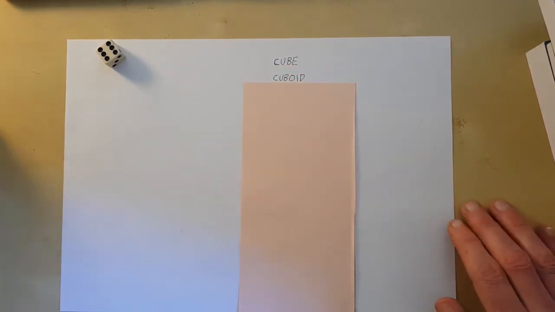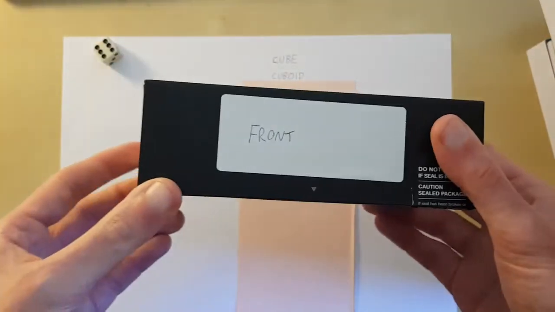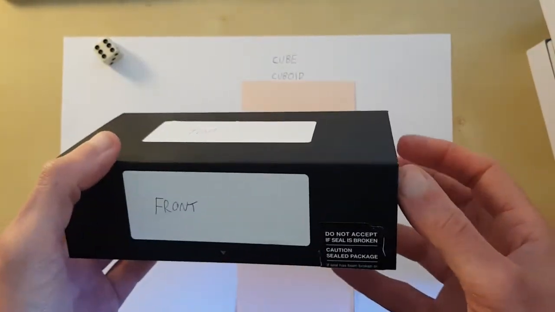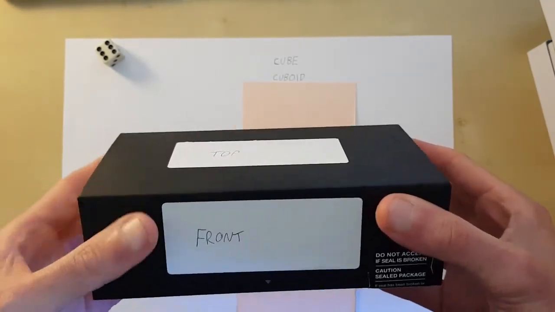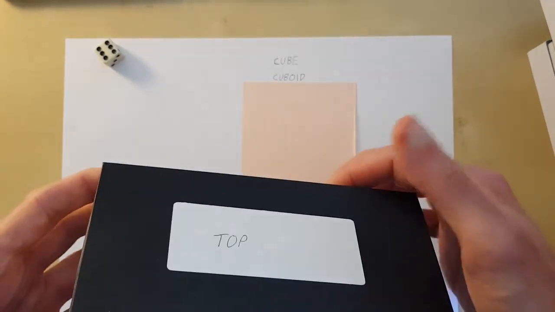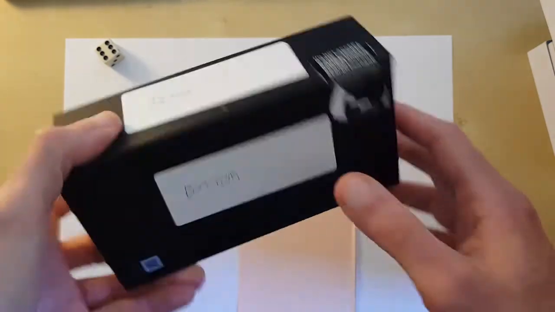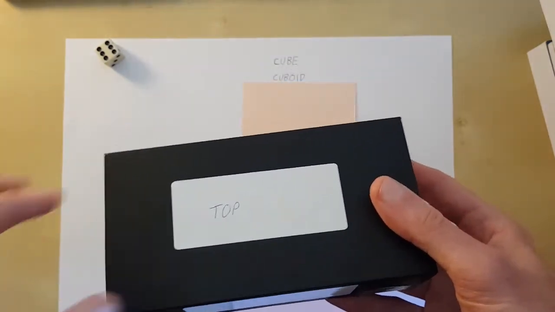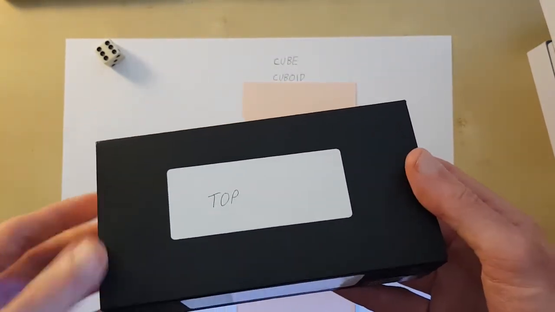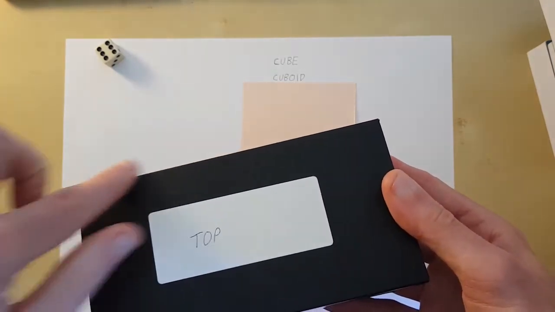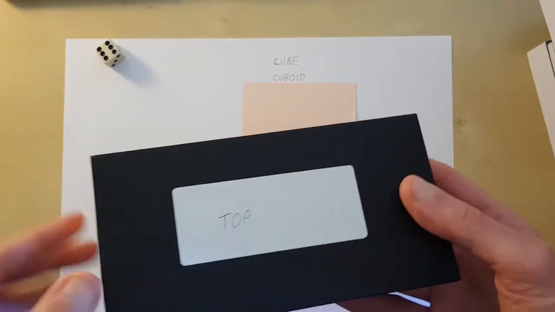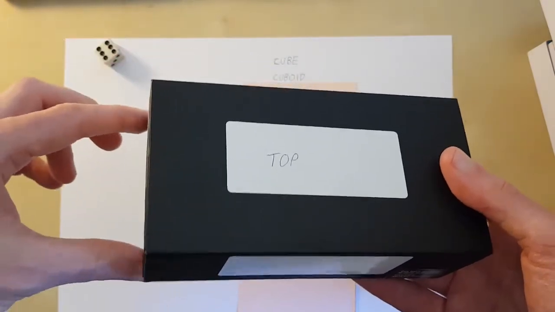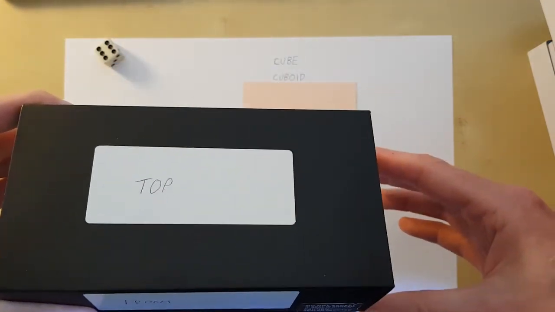And I've got an example here from a previous video, and it's a kind of box shape. So each of its 6 faces is a rectangle, and similarly it's also got 12 edges where they meet, the longer edges, and 8 vertices, 2, 4, 6, 8.